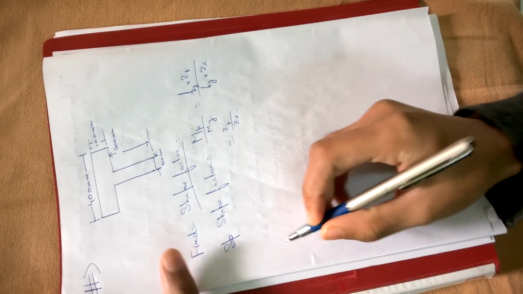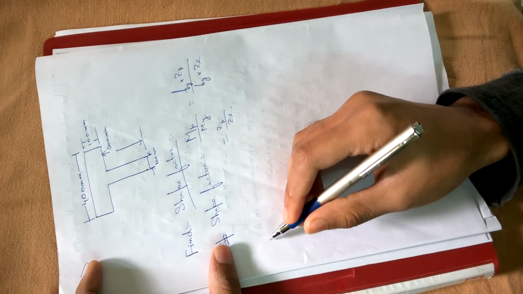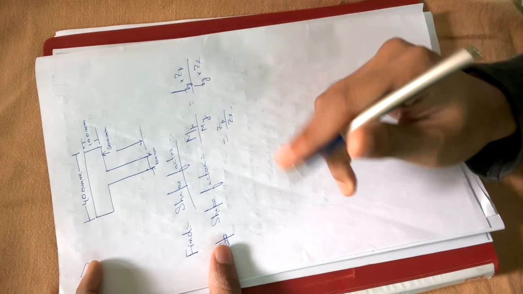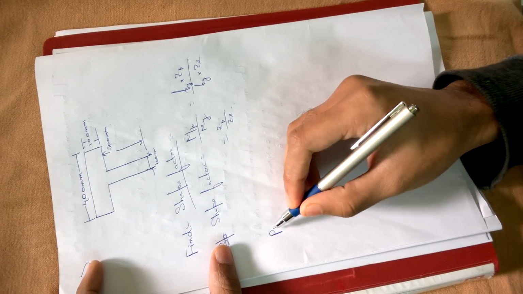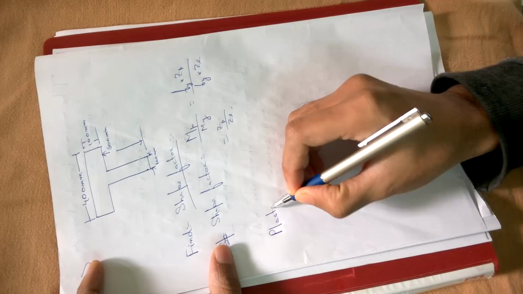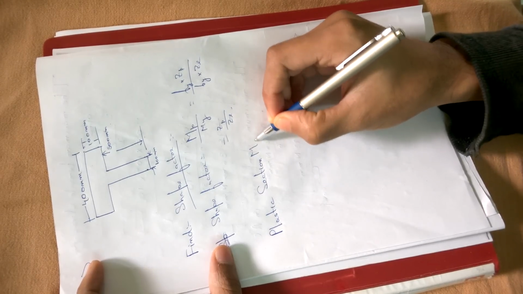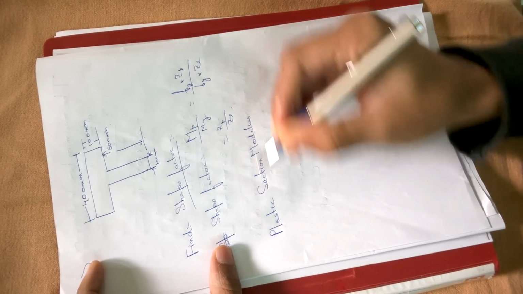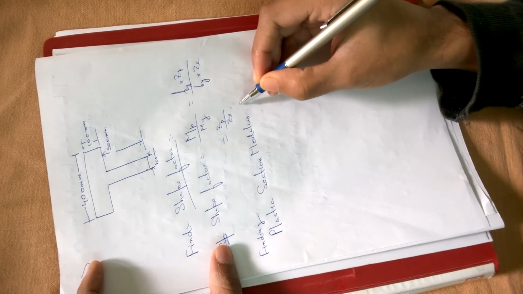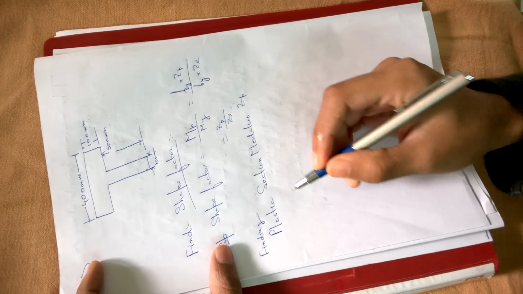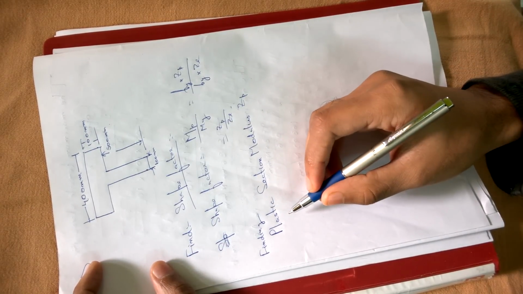Now, first we find the plastic section modulus. Zp is the plastic section modulus and Ze is the elastic section modulus. So we first find this plastic section modulus Zp. For this, the first thing that we need to do is find out the equal area axis.